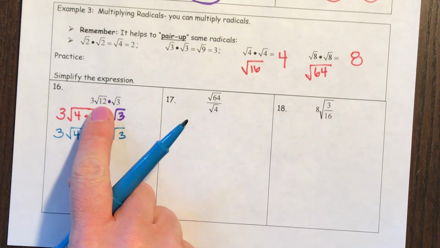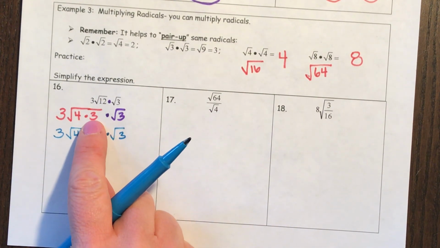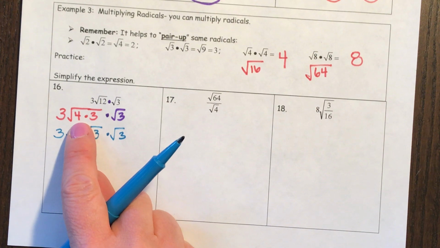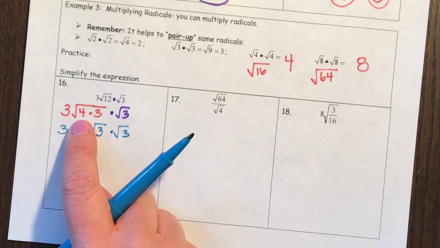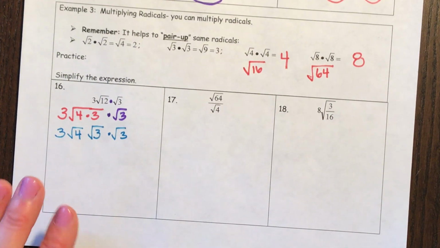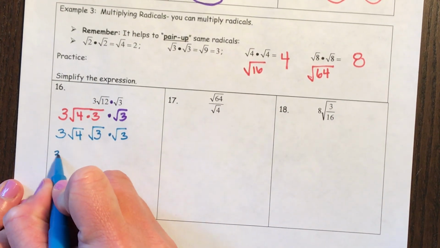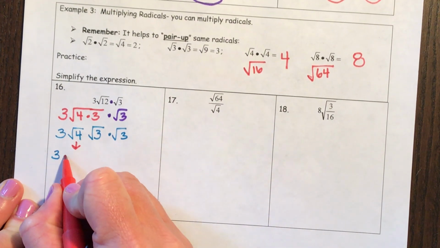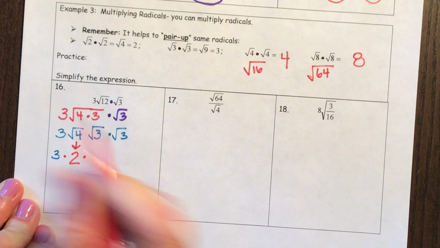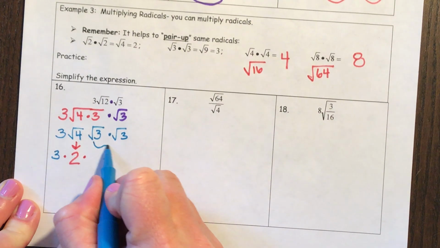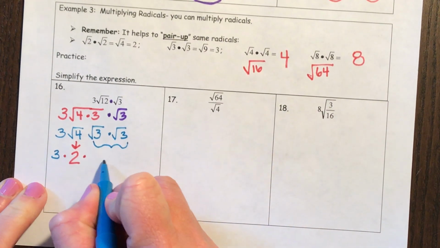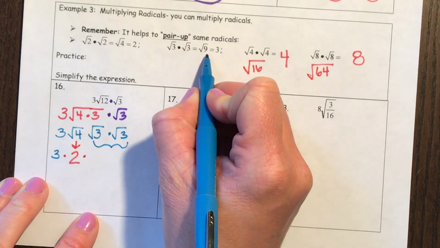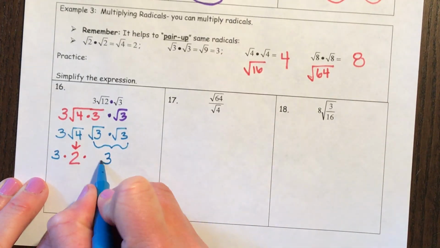So I broke up my square root of 12 into a 4 times 3, and the reason why I picked 4 and 3 and not 6 and 2 or 12 and 1 is because 4, the factor, is a perfect square. And now watch. 3, I'm going to leave alone for a second, but the square root of 4, this is really the number 2. And then this pairing up makes the square root of 9, which I know is the number 3.